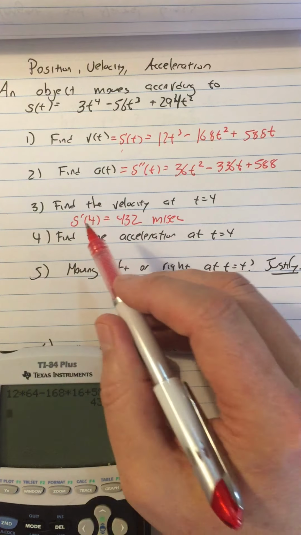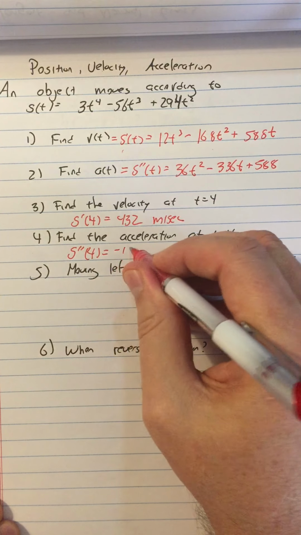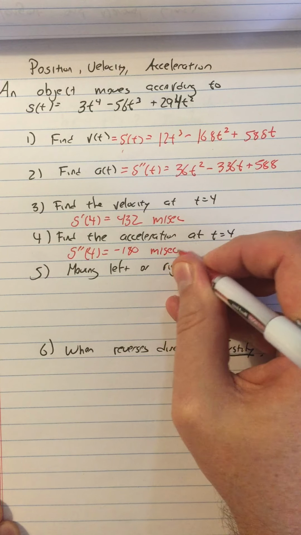Your justification is s double prime of 4 equals what? Again, this is also worth a point in case I make a mistake over here, trip over my calculator or whatever, and I get the wrong answer. By saying that I knew it was s double prime of 4, I'm probably going to get half or more than half of the points for that section. All right, so now I got to do 36 times 4 squared, which is 16, minus 336 times 4 plus 588, and I get negative 180. So negative 180 meters per second squared.